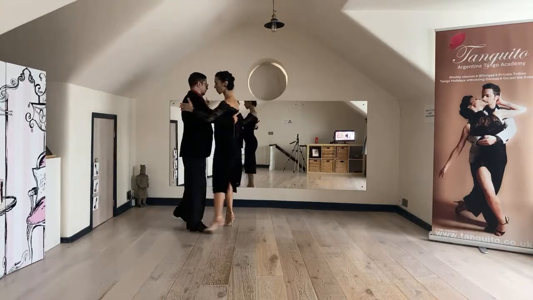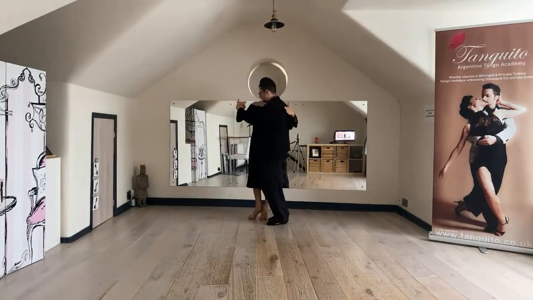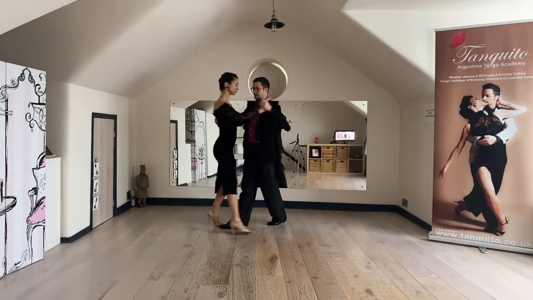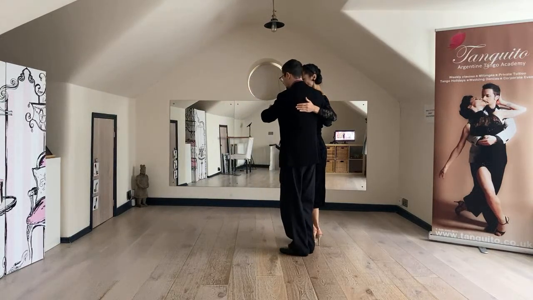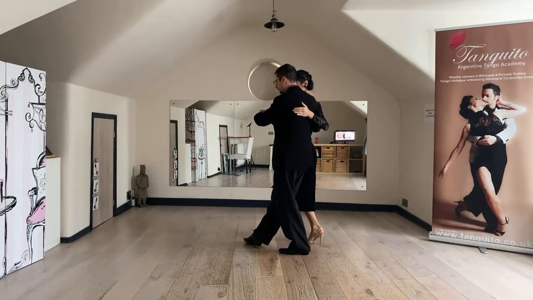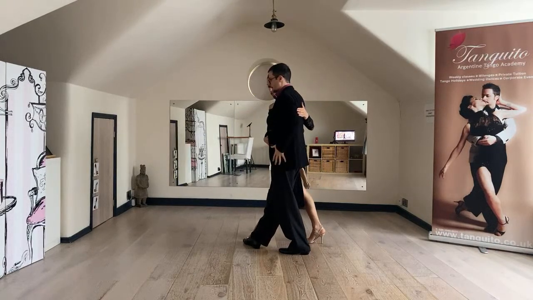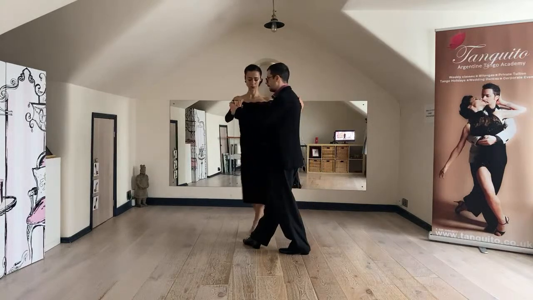Note, leaders, that is quite a fair amount of pivot to do here, so I use my technique for pivoting, using the hip going around. And note here that if I show you this angle here, I'm not going very, very much forward with the hips, but I send my partner.